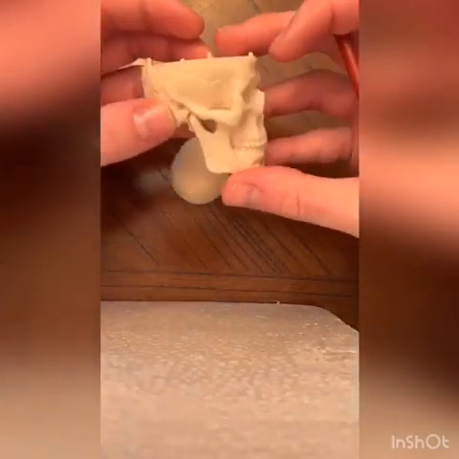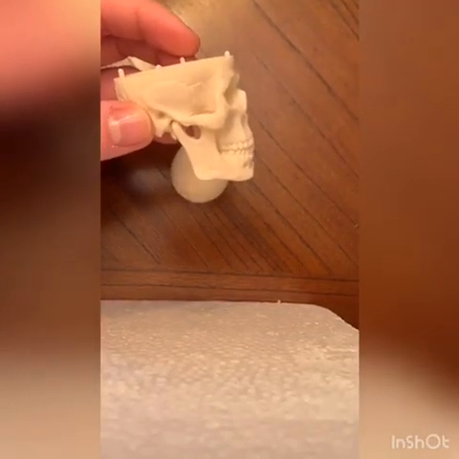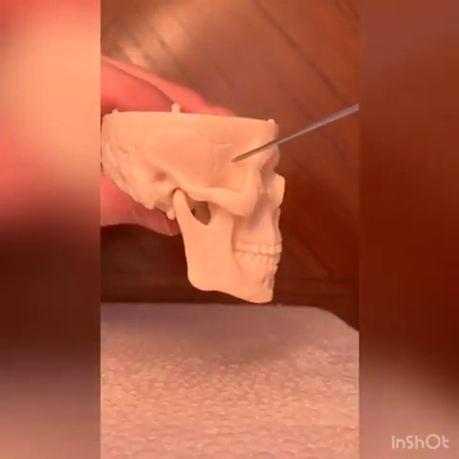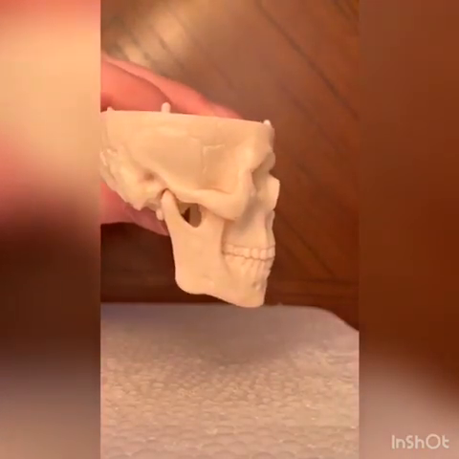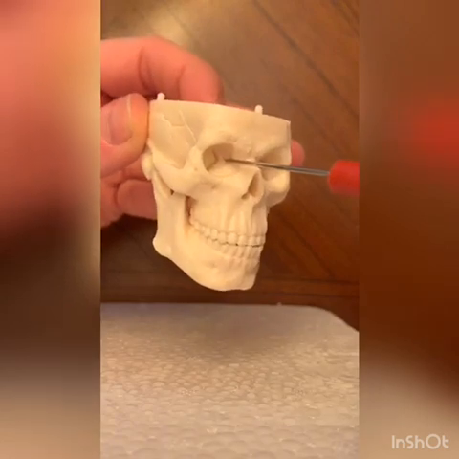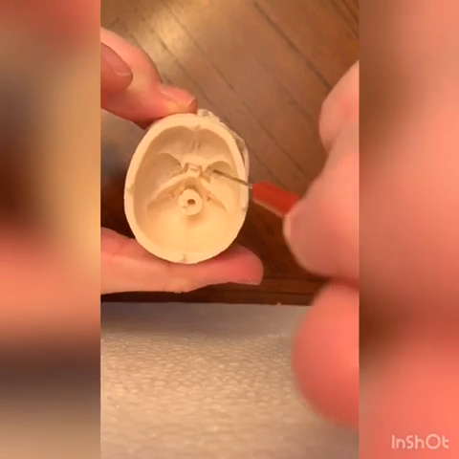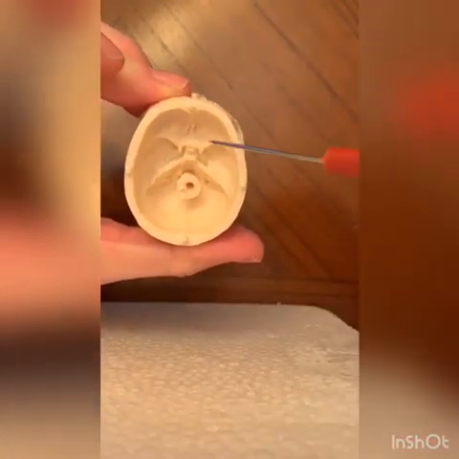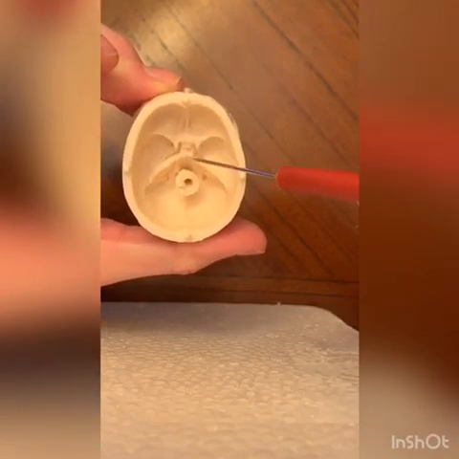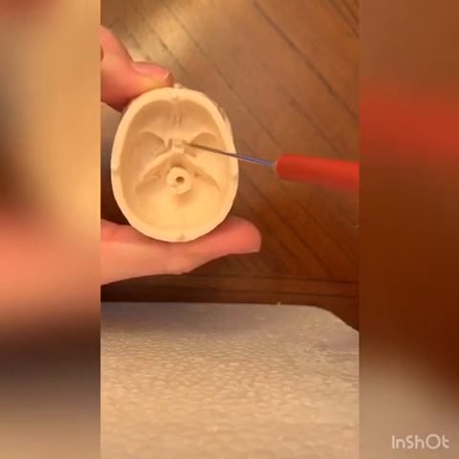All right, next we have the sphenoid bone. Sorry, I cut it off. We have the sphenoid bone here. Back to that, we've got the optic foramen there, and then we have the greater wing here, and the lesser wing of the sphenoid, and the sella turcica here, this kind of boxy bone here.